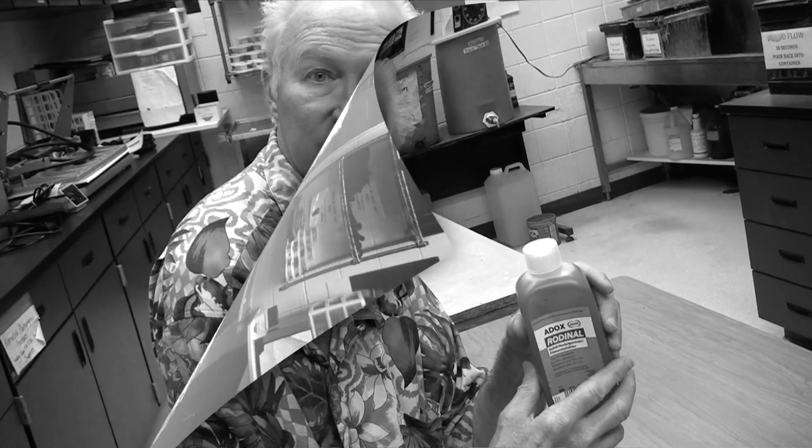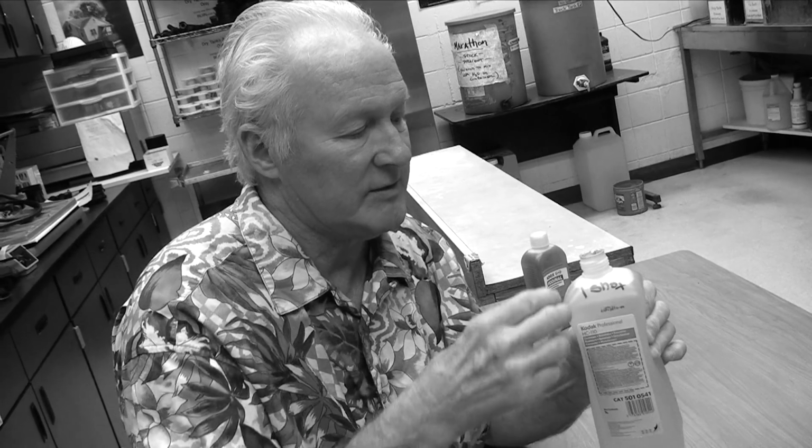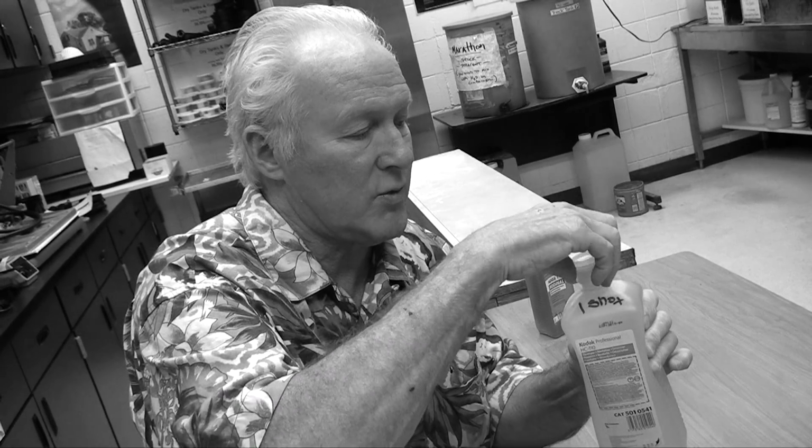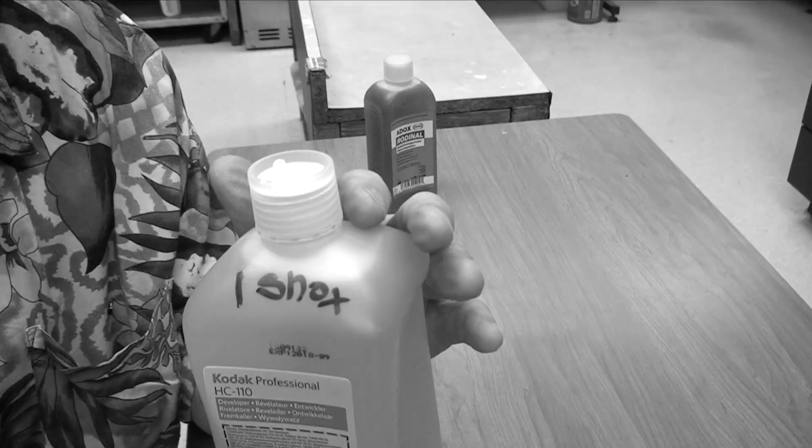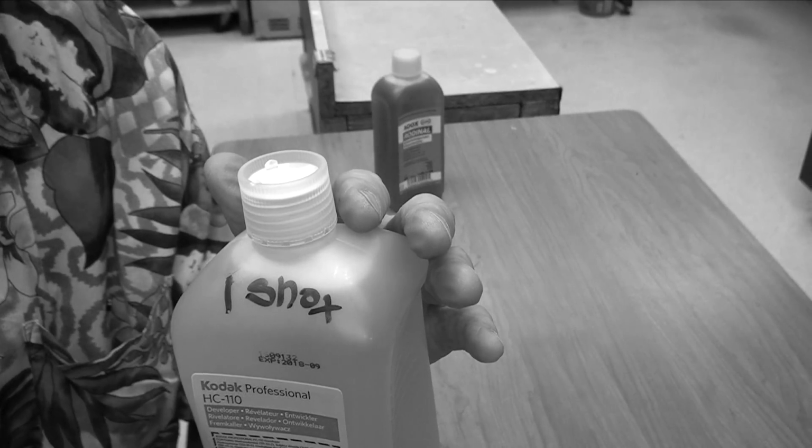Good. All right. So kids, here's my bottle of HC-110. Just give it a little squeeze like this, bring it up to the top. This one's kind of thicker. You know what you can do is get somebody who's really strong to squeeze these bottles for you. There, look at that. That's nice. That'll last for a while.